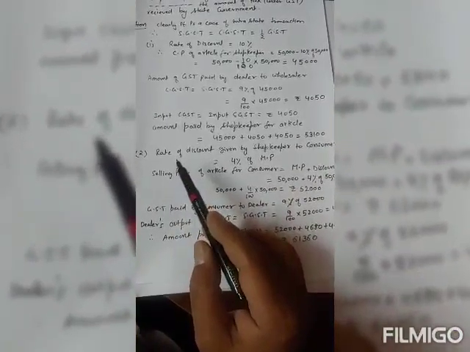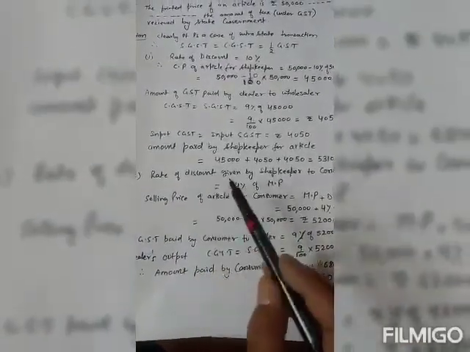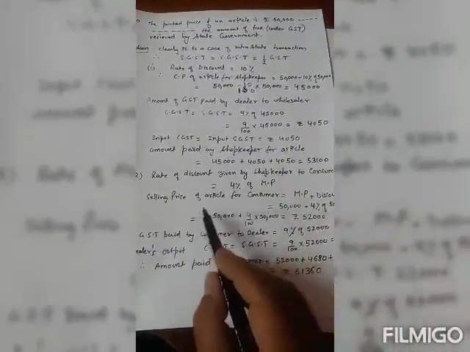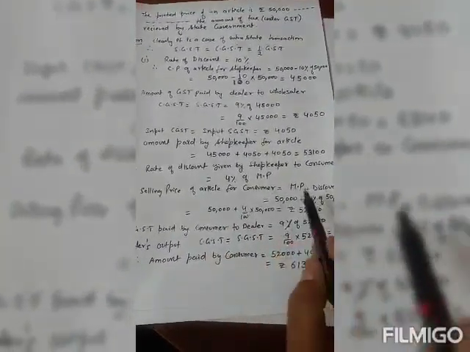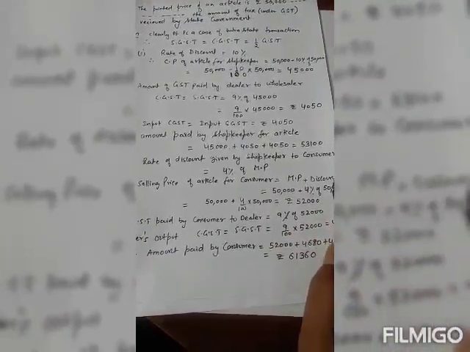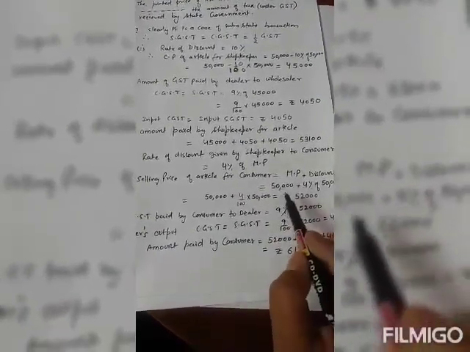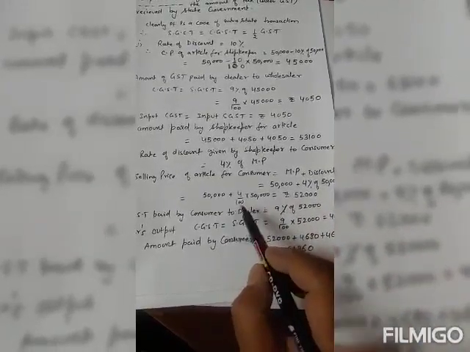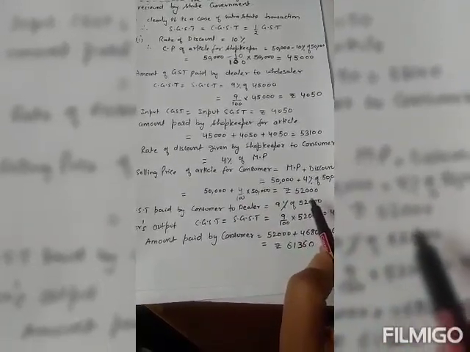Now, for the second part, the rate of GST is given by shopkeeper to consumer is 4% of the mark price. Therefore, selling price of article for consumer becomes mark price plus discount. That is 50,000 plus 4% of 50,000, which on calculation gives us 52,000 rupees.